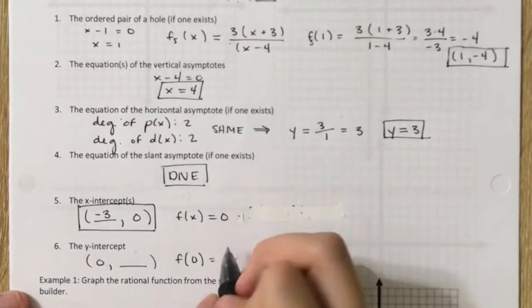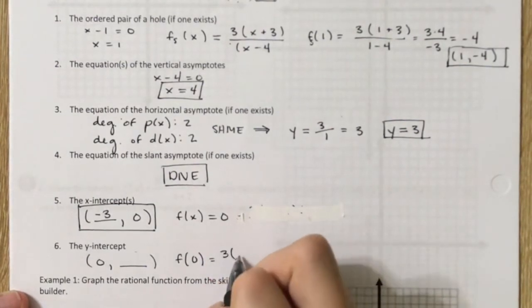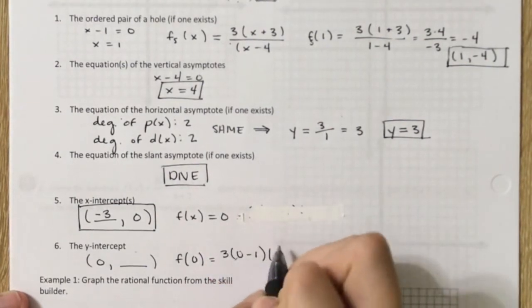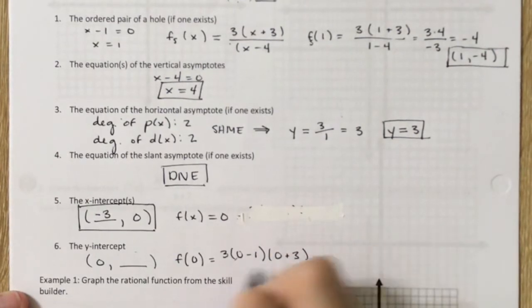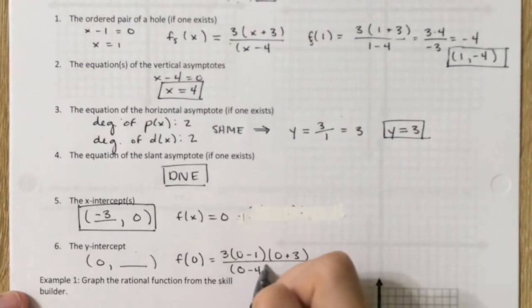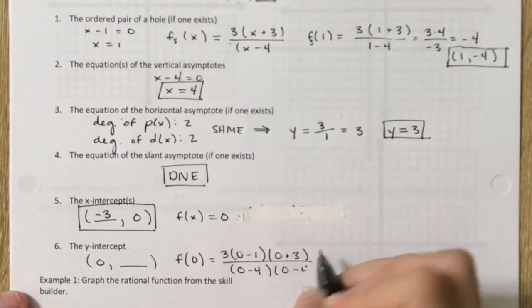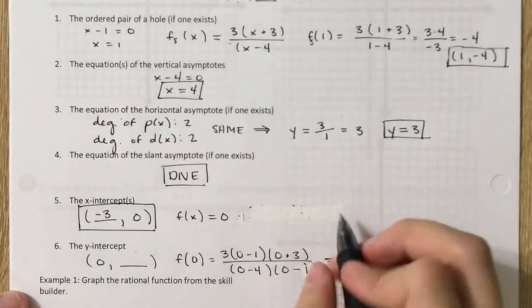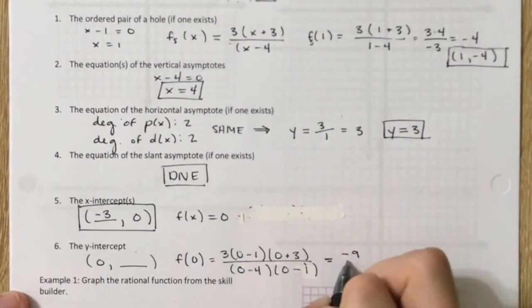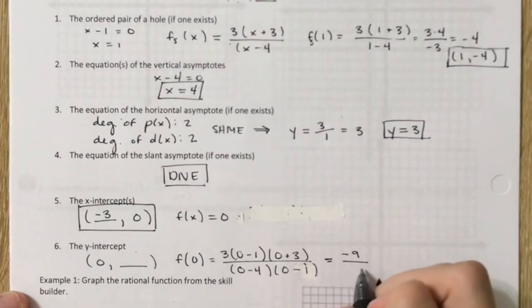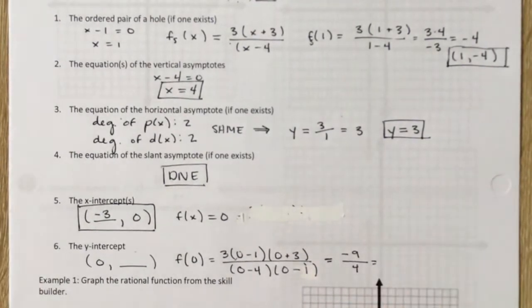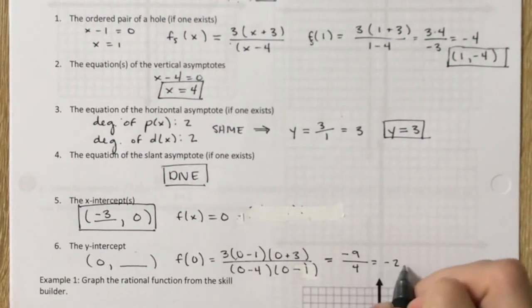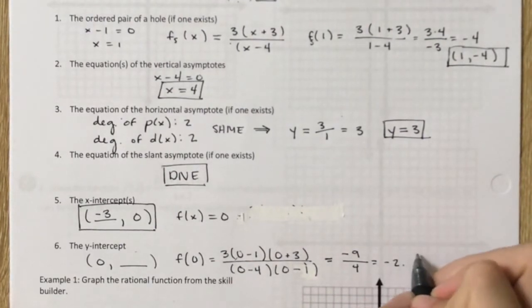F of 0 is 3 times 0 minus 1 times 0 plus 3 over 0 minus 4 times 0 minus 1. We end up with negative 9 on top over positive 4, which is negative 2.25.